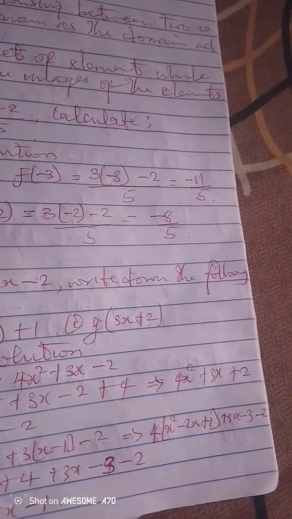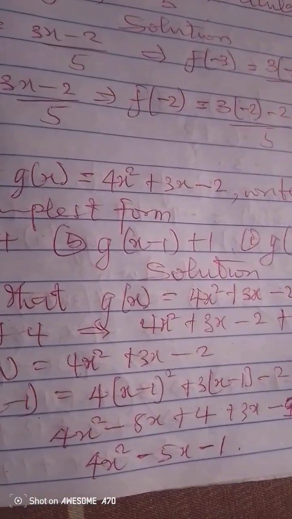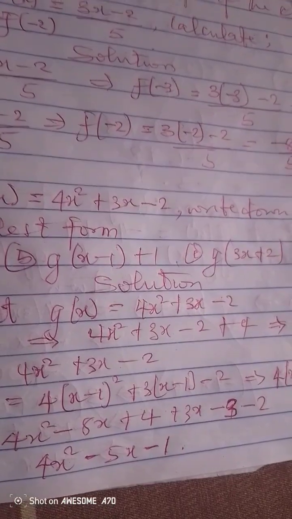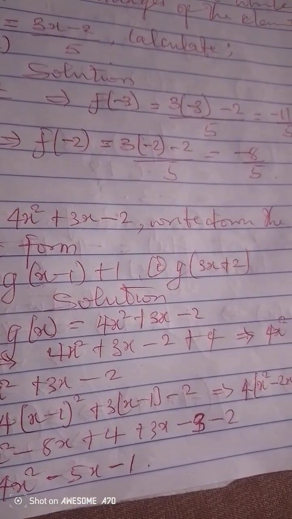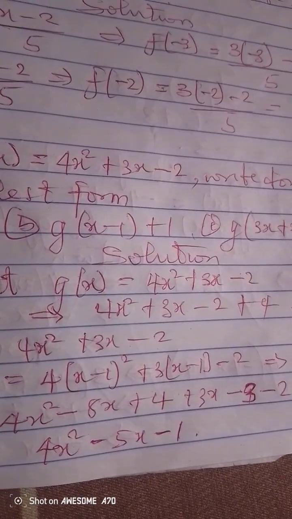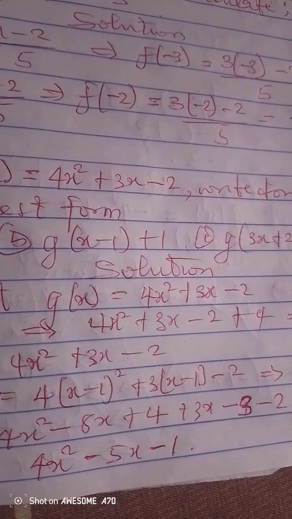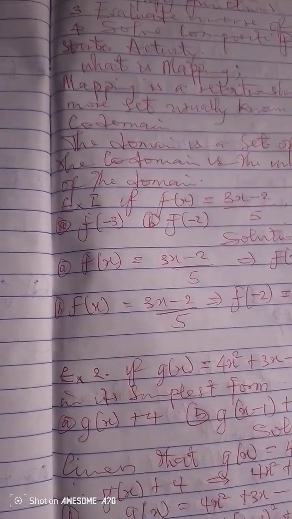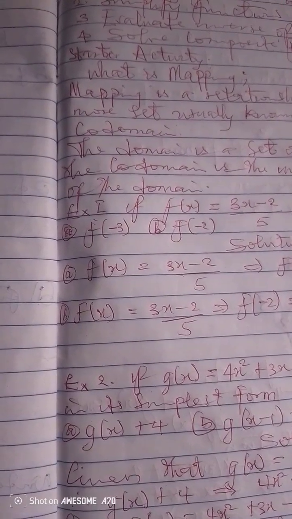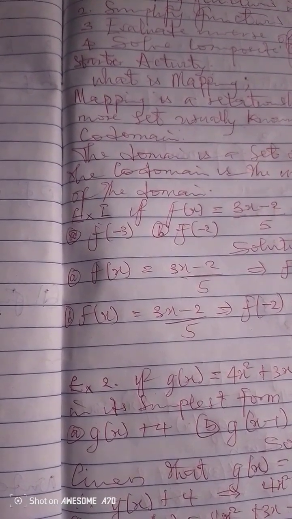We have 3x minus 3 minus 2. So if we continue, we have 4x squared minus 8x plus 4 plus 3x minus 3 minus 2. So that gives us 4x squared minus 5x minus 1. So if we now add the plus 1, it gives us 4x squared minus 5x.